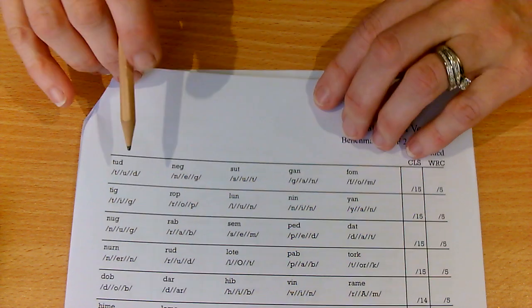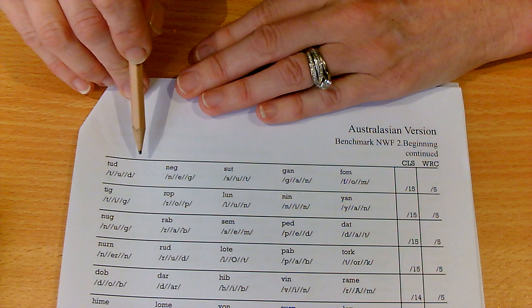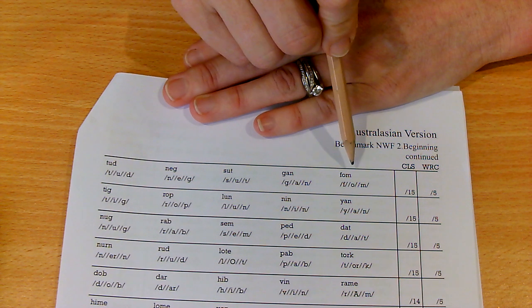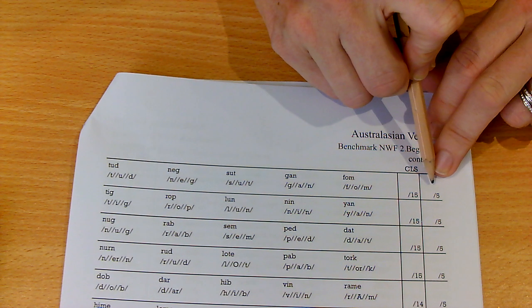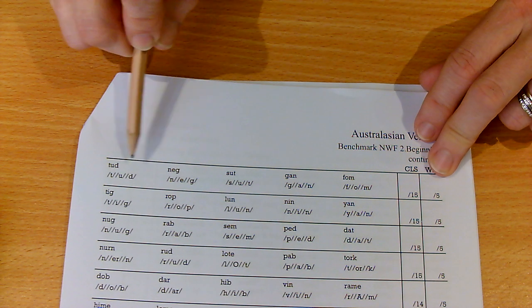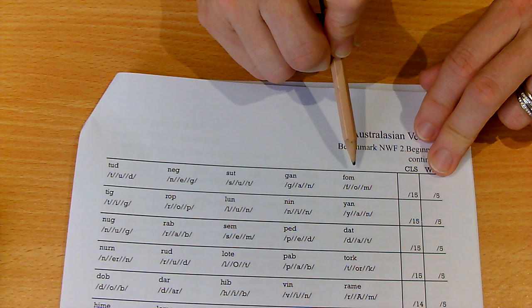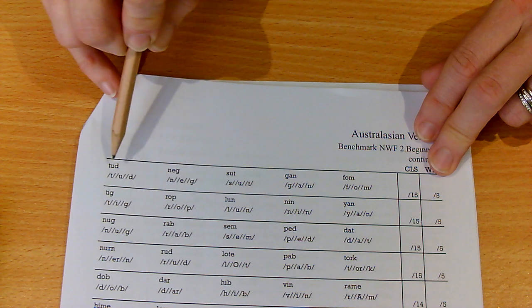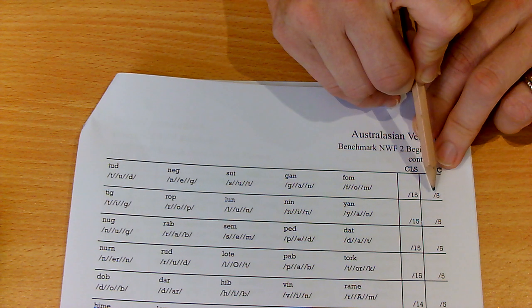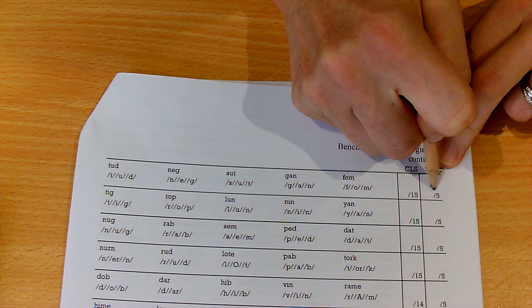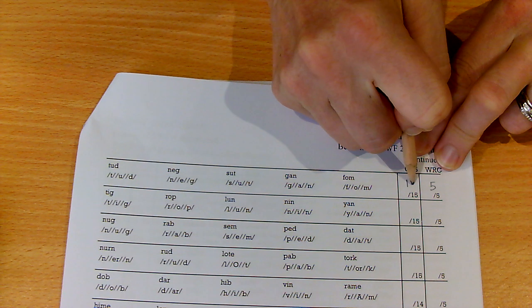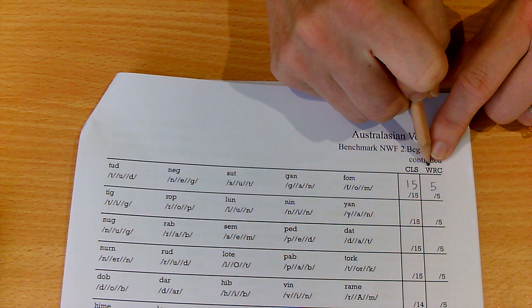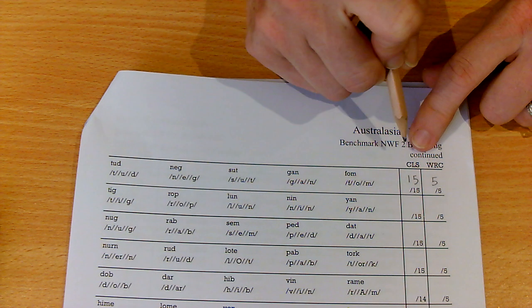Let's talk about marking this assessment. If your student was to go through and read tud, neg, sut, gan and fom, you would mark them as 5 words correct. And because they read these words correctly, we assume that they have the sound combinations at a level of automaticity. So 5 correct words result in a mark of 5 and a mark of 15 for correct letter sounds. If you read the word correctly, you are assigned the correct letter sounds.